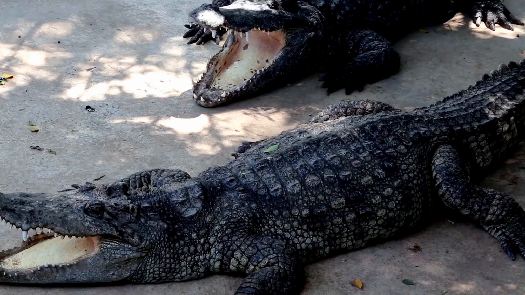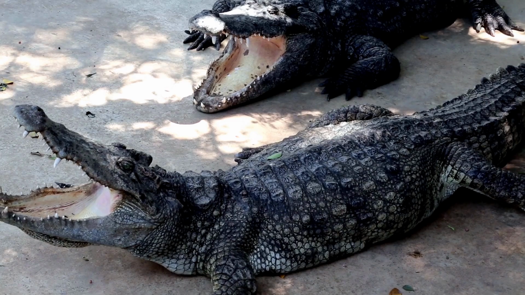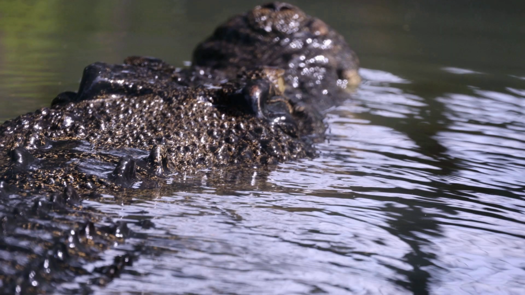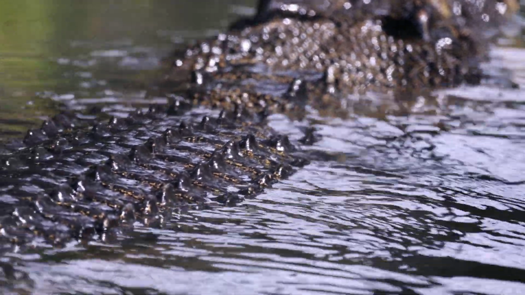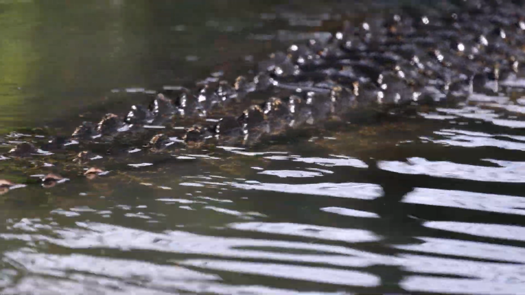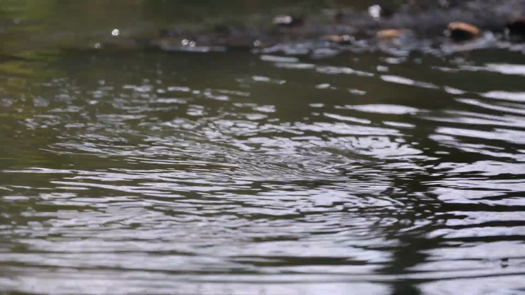Now, let's look at the first group here, reptiles. Reptiles are covered in dry, scaly skin, they're cold-blooded, they breathe through lungs, and they can live on land or, as you can see here, they can swim through water. And they lay their eggs on the land, not in the water.